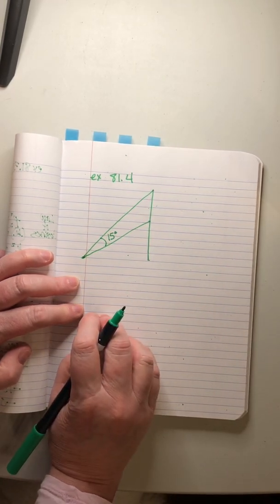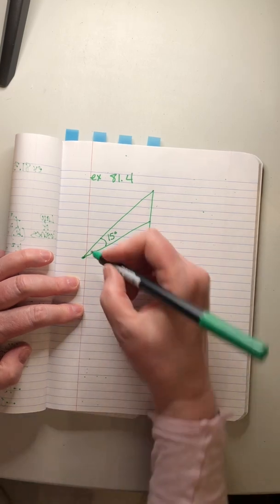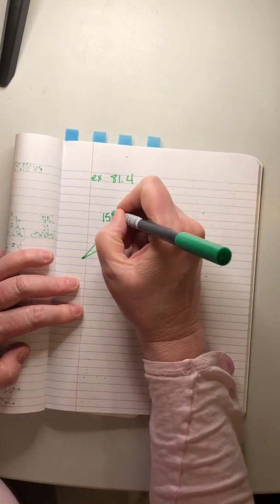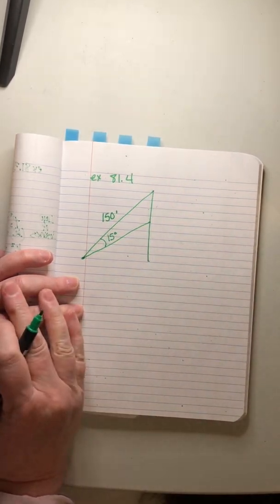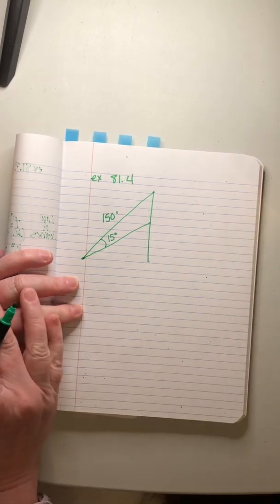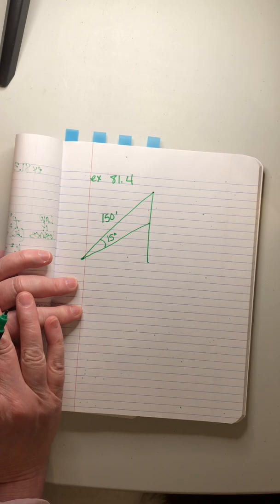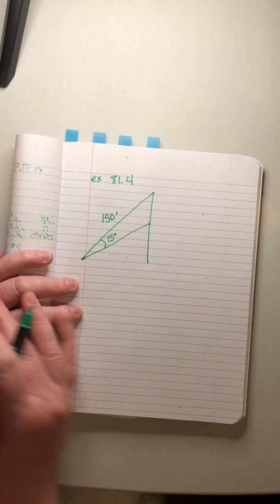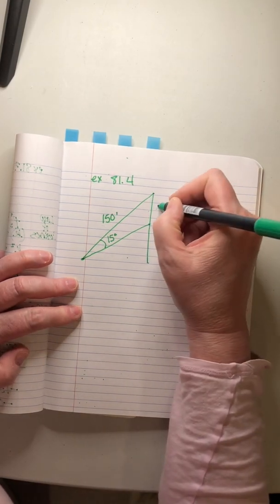The longer cable is 150 feet long and is attached to the top of the tower. Okay, that's how we drew it. The shorter cable is attached to a point 50 feet below the top of the tower. Okay, so this side is 50.